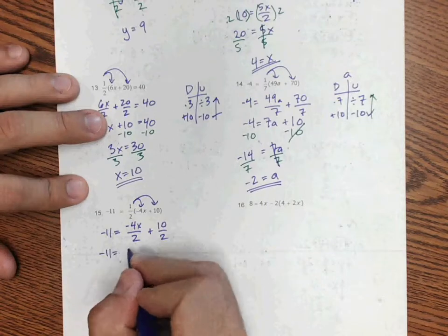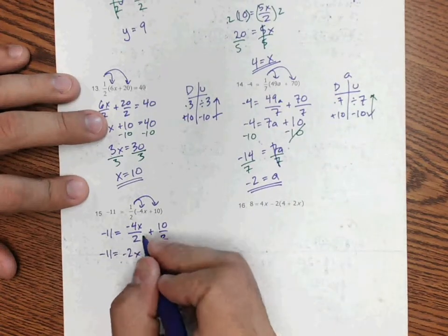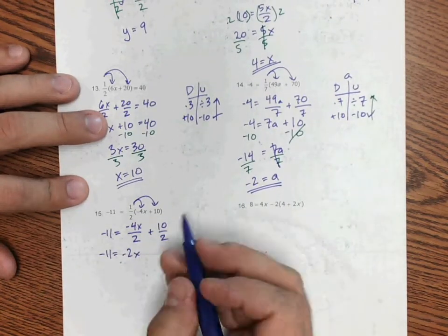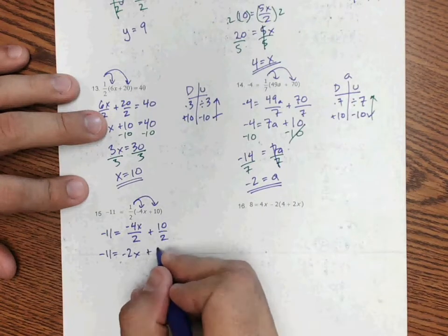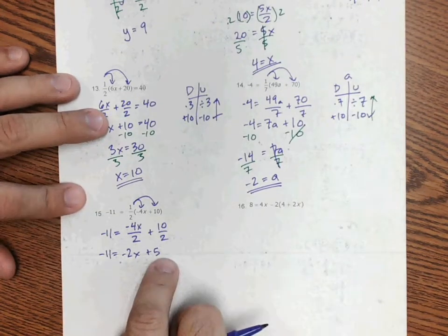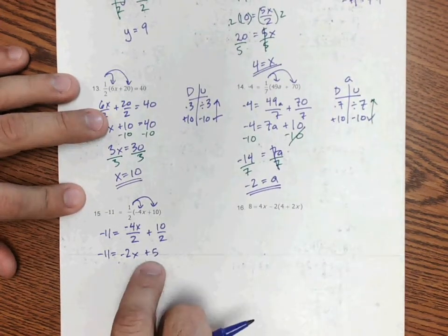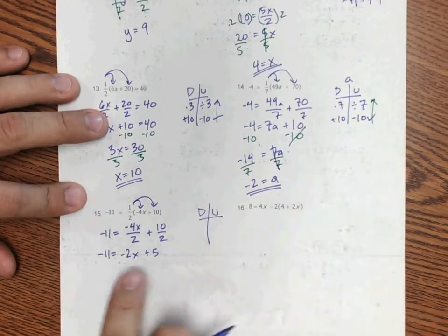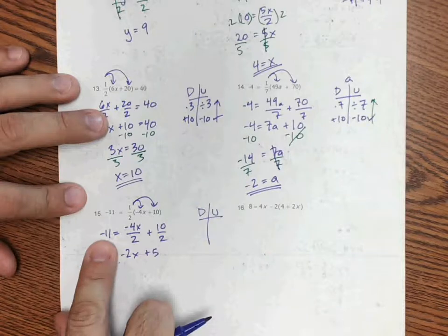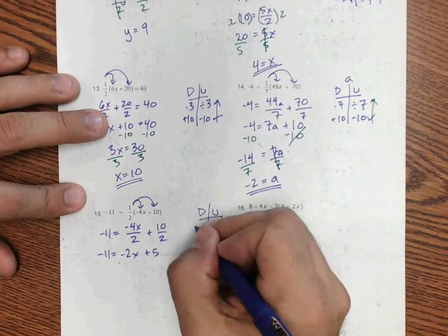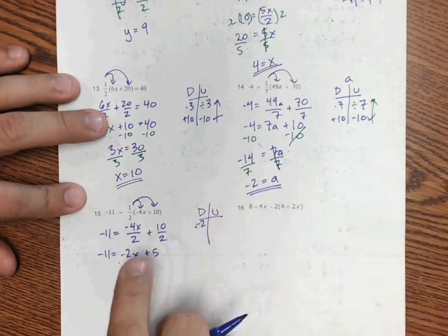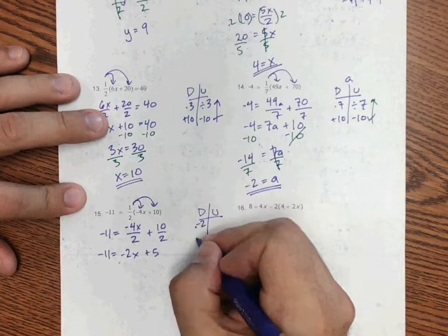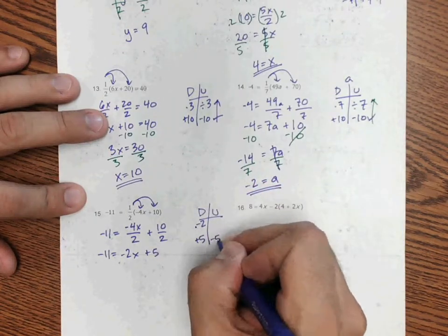Negative 11 equals negative 2x, that's negative 4 divided by 2. 10 divided by 2 is 5. There's my problem. No like terms to combine, we're good to go. Look at my do and undo chart, no parentheses, no exponents. X is being multiplied by negative 2, so times negative 2. And we're adding 5, so plus 5. The opposite's here.